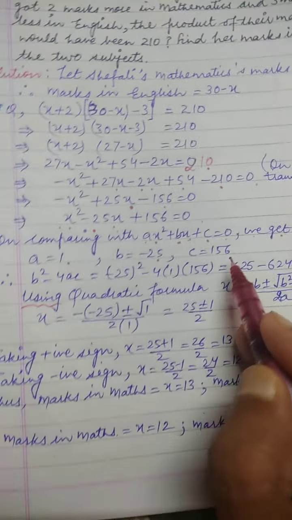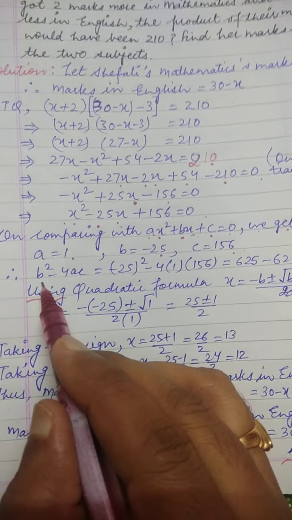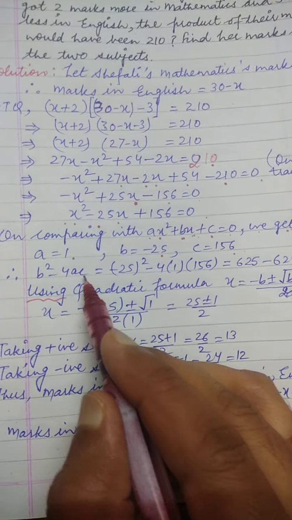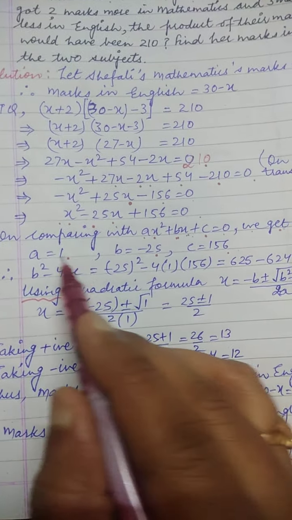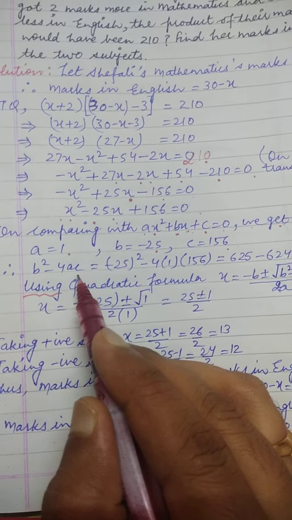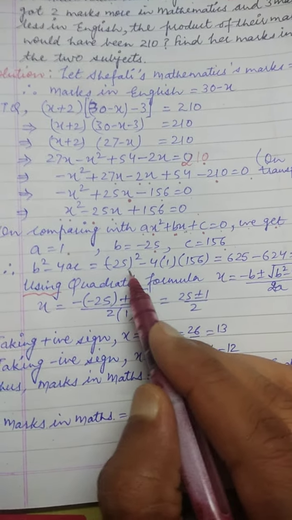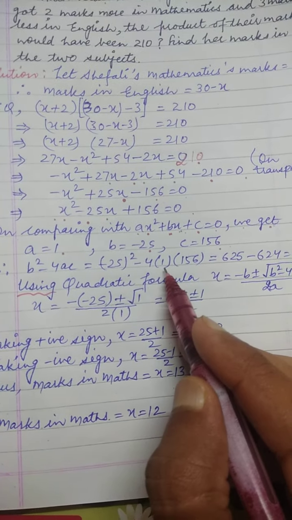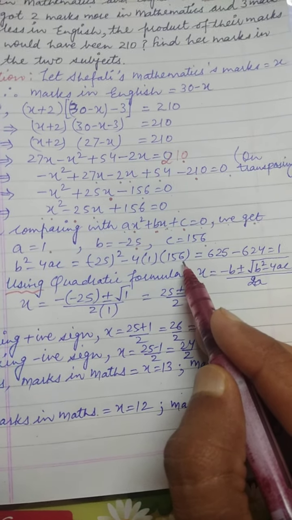Now we will find out our discriminant, which is b square minus 4ac. Substituting the values of a, b and c in this formula, we get minus 25 square minus 4 multiplied by 1 multiplied by 156.